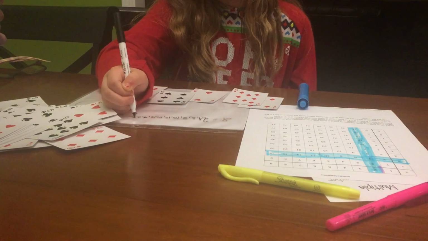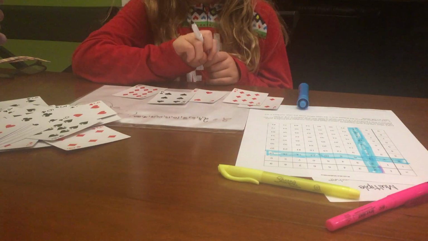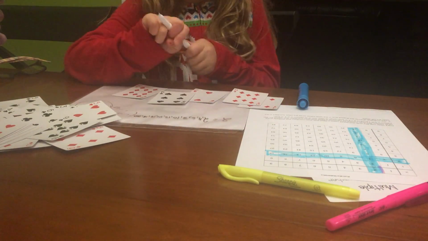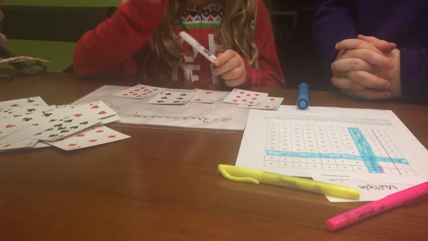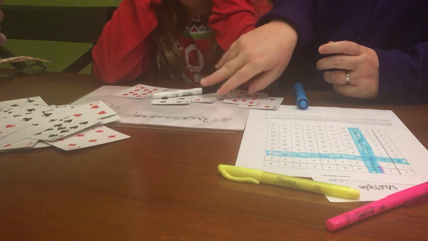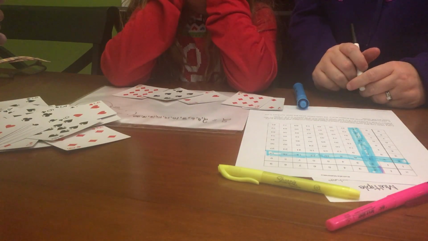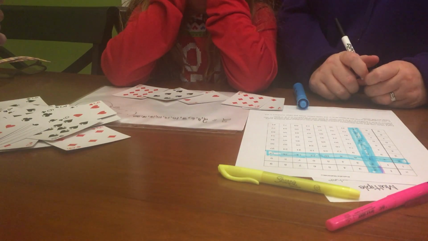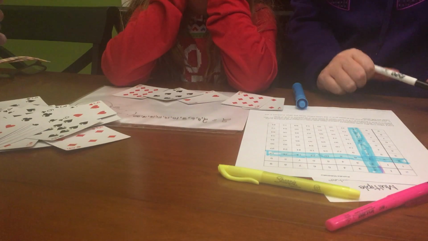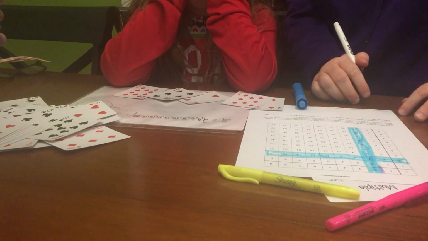All right. So Macy was able to come up with the multiples for 2: 4, 6, 8, 10, 12, 14, 16, 18, and 20, all the way up.